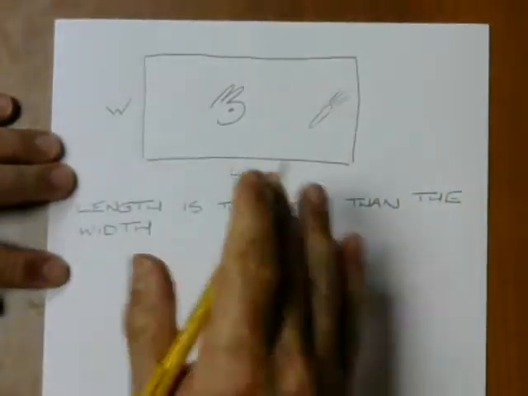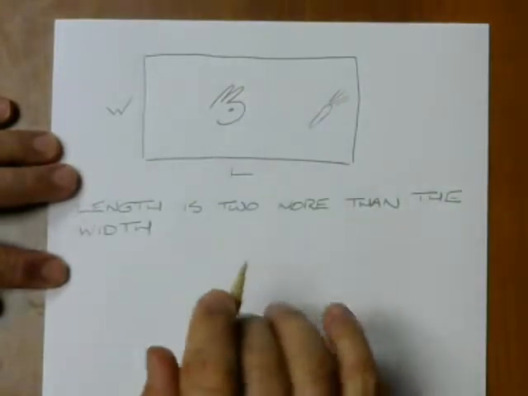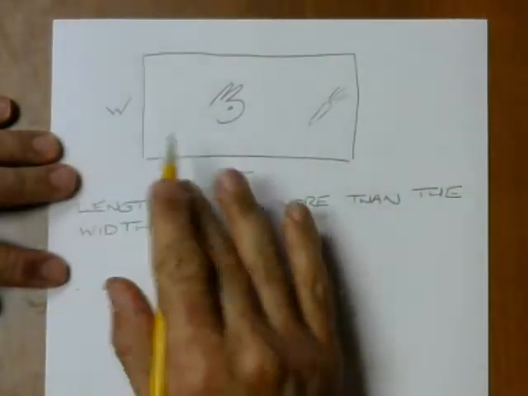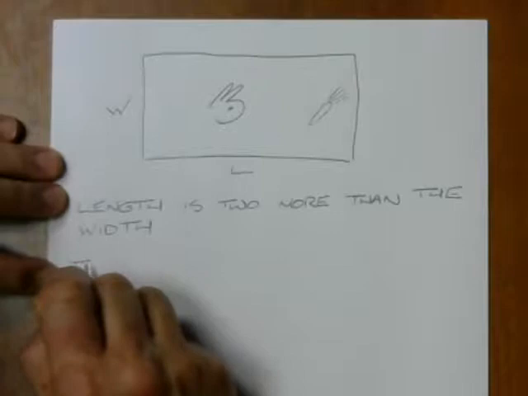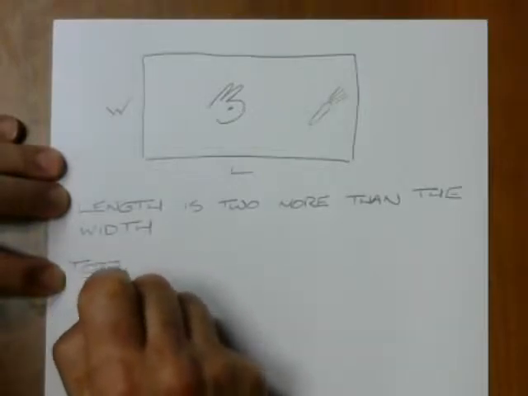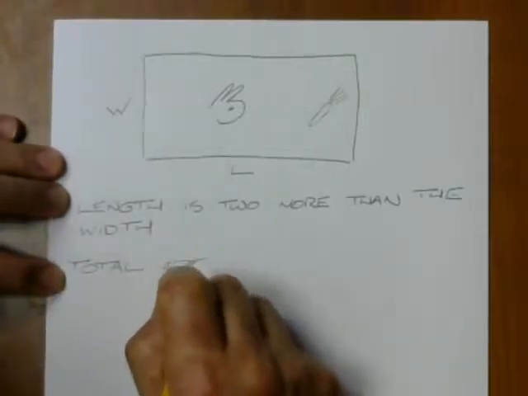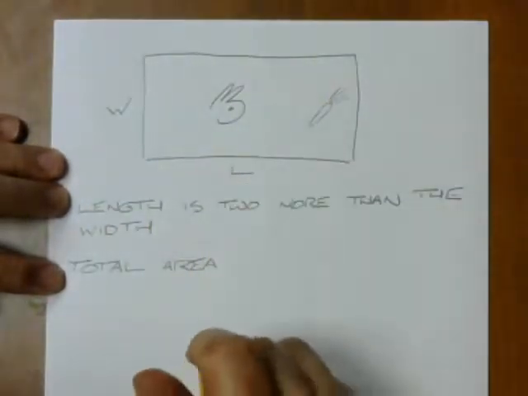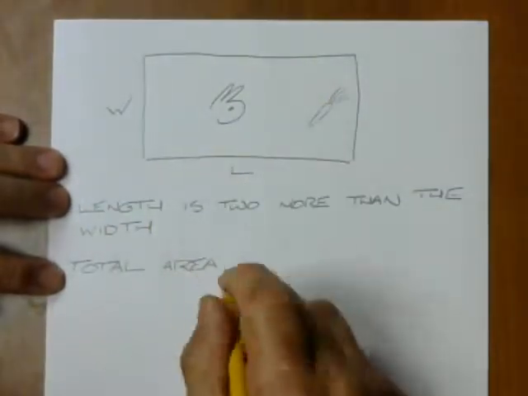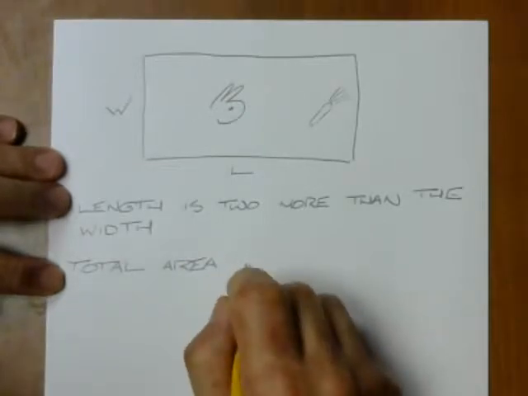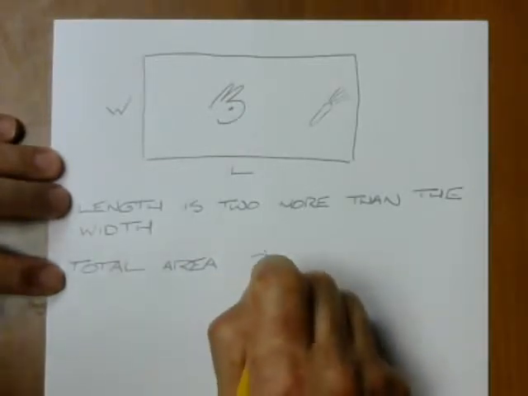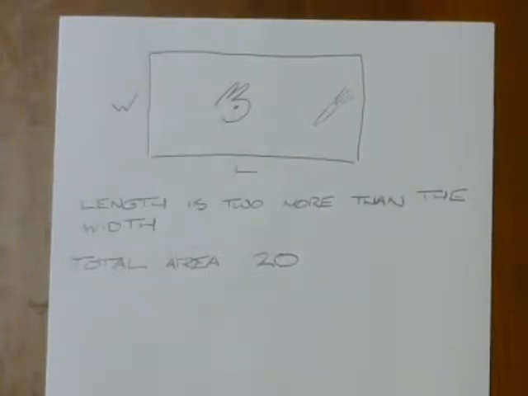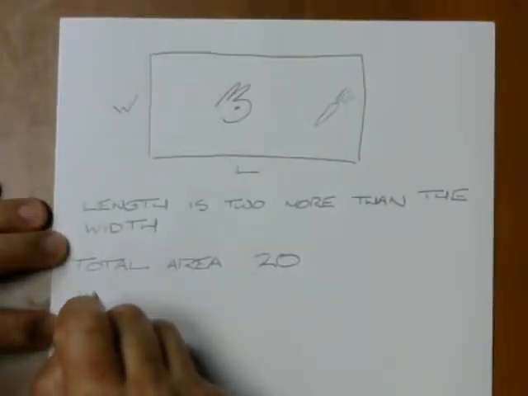Whatever our units, let's say this is all in feet. So the length is 2 more feet than the width. And let's say the total area for our bunny in our pen with a floor that for some reason the bunny can't burrow through is going to be equal to, I don't know, let's just pick a number, 20. I'm picking 20. Okay, what are the dimensions?